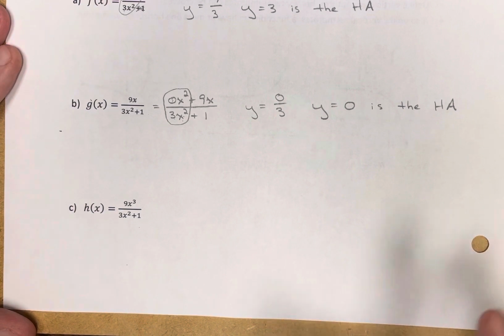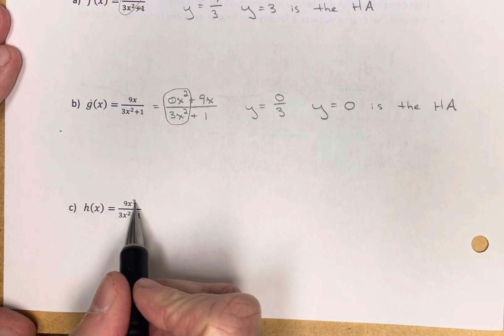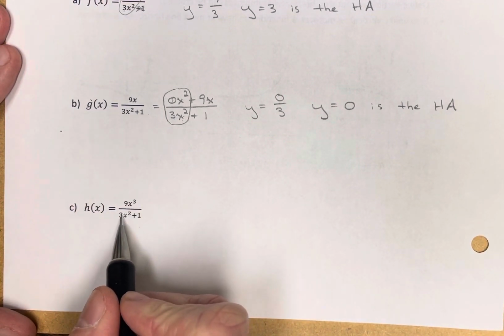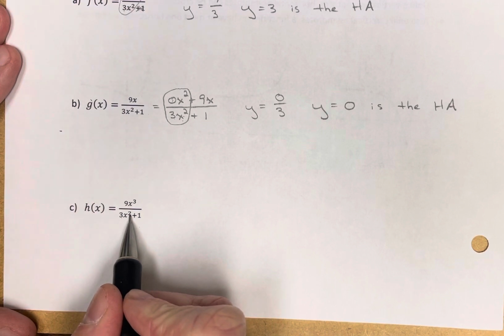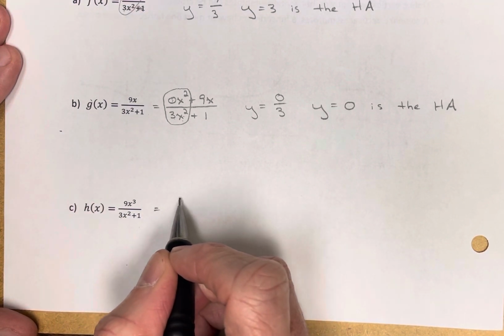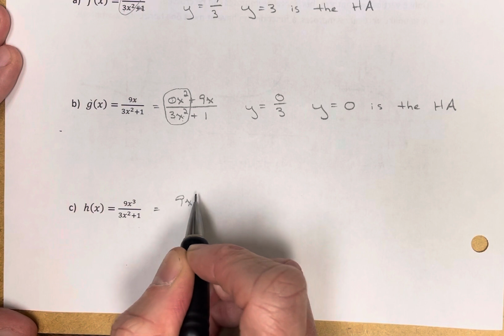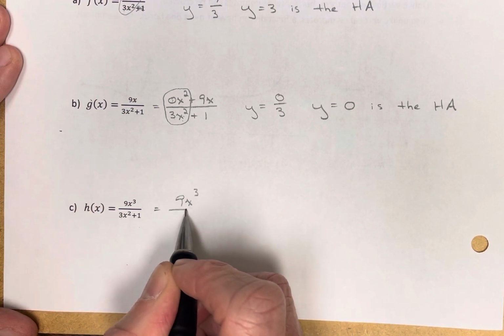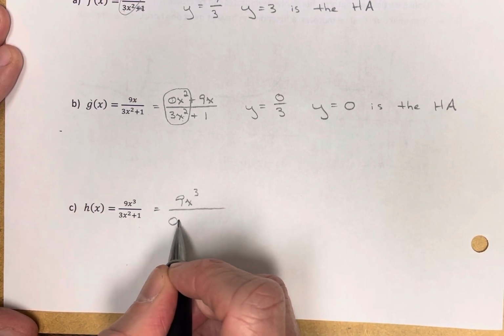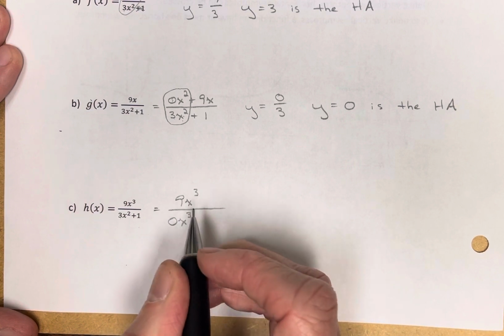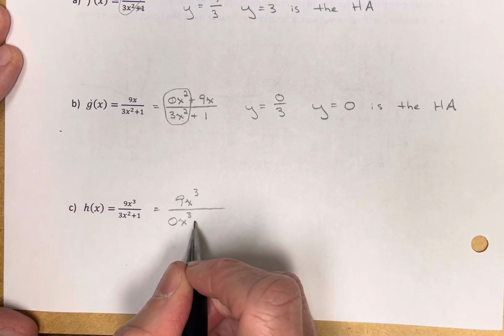Let's do h of x, same thing. Notice my numerator is a third degree and my denominator is a second degree. So I'm going to write my denominator with a third degree, and I'll just put a 0 in front of it. It's 0 times x cubed, which is 0.